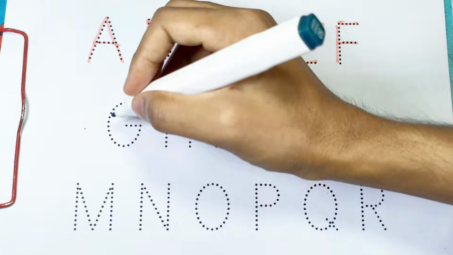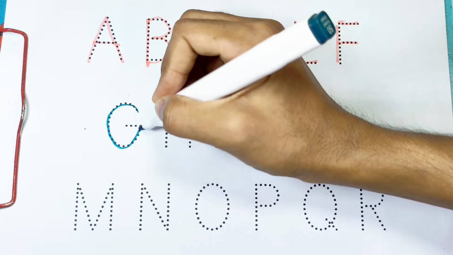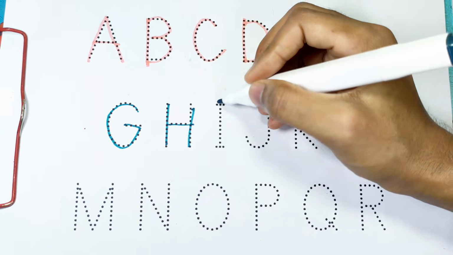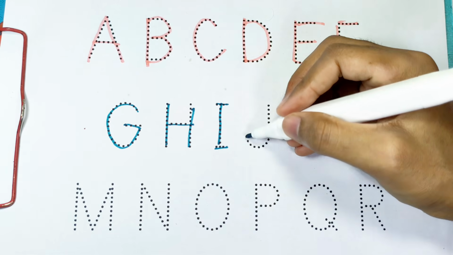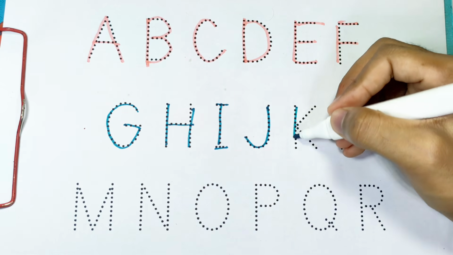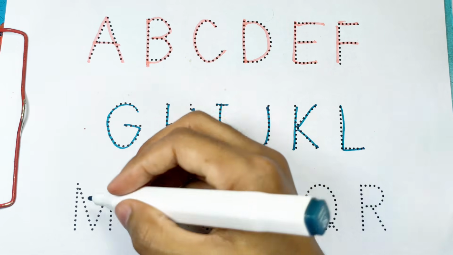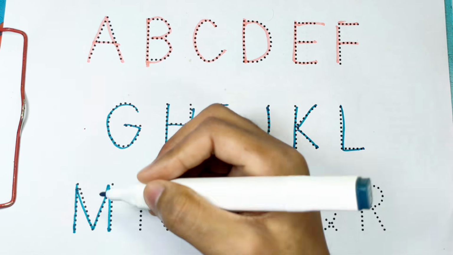Forest green color. G for God. And the next one is H. I for ice. J. Yes, K. L. M for moon, M for mango.